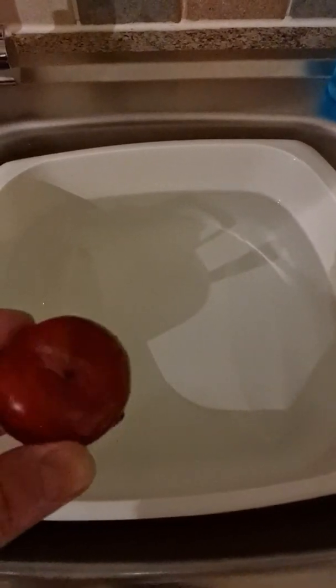Something else I'd like to share with you. Do you think that the plum would float, just like the apple did? So let's find out. So I put the plum in the water and it has gone straight down to the bottom, so it has sunk. So does that mean that the plum has a higher or lower density than the apple?